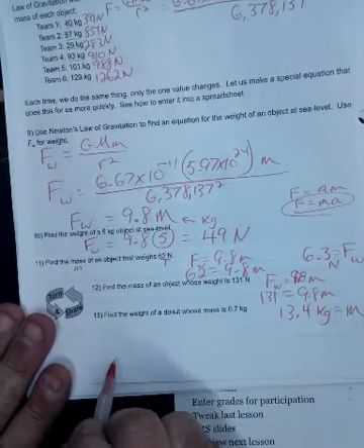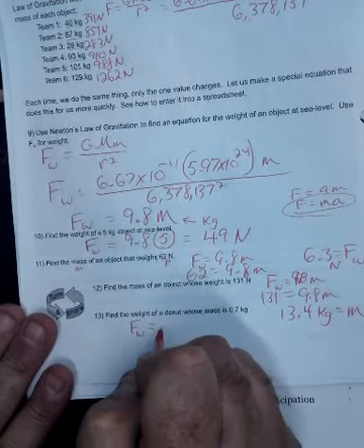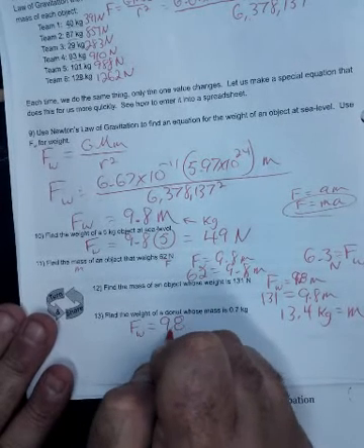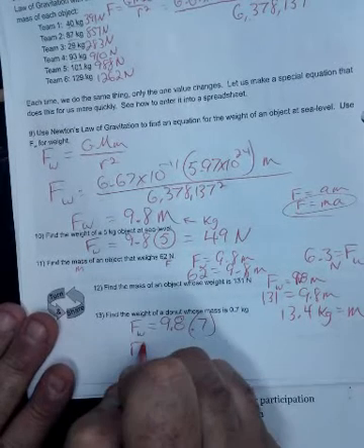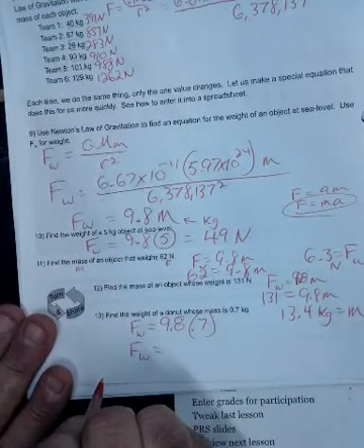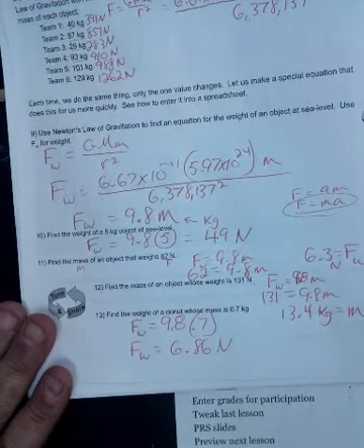For number 13, find the weight. So we're going to find the F sub W. 9.8 times the mass, 0.7 kilograms. So just straight multiplication there, and you get 6.86 newtons.